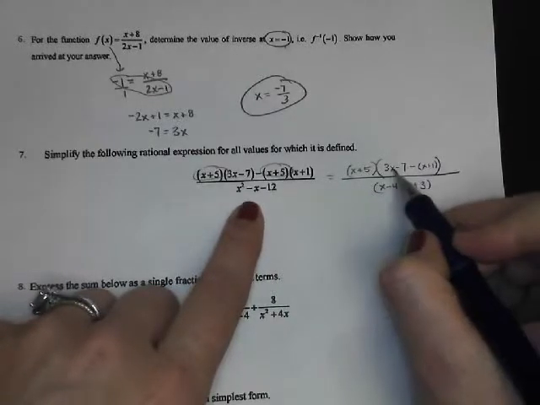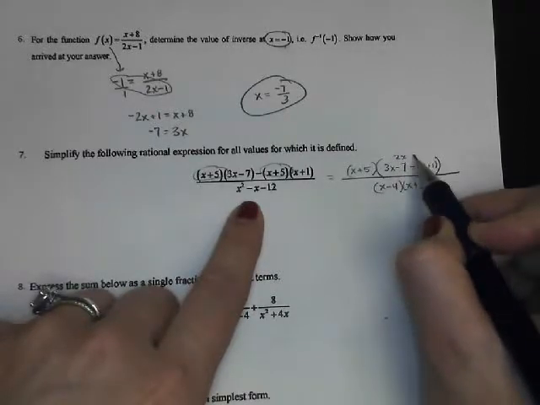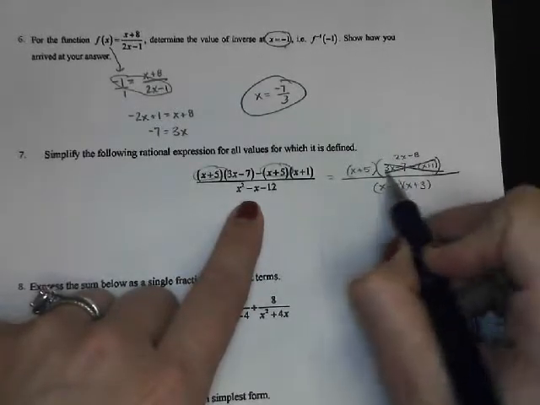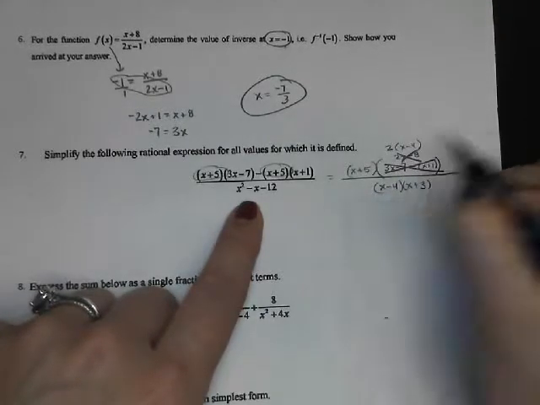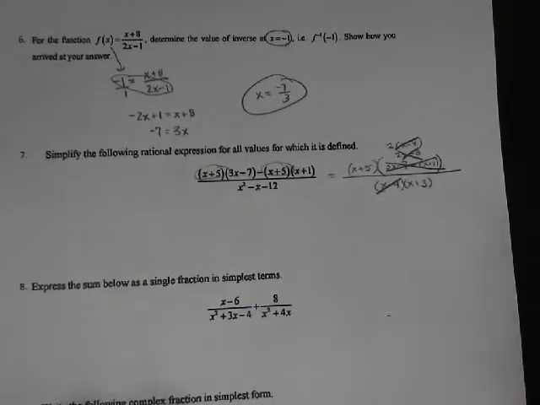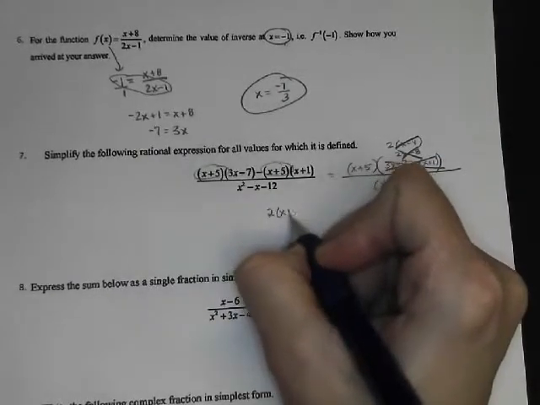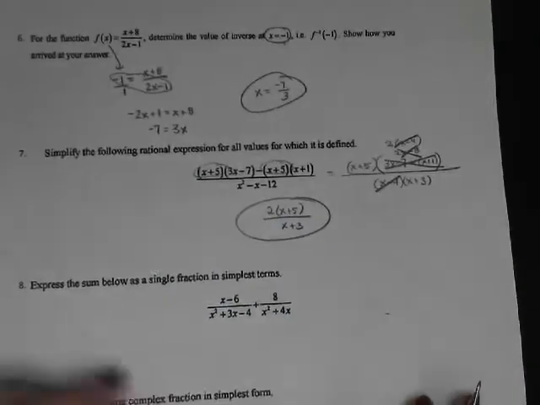This part's going to get cleaned up to 3x minus x, which is 2x, and -7 minus 1, which is minus 8. Then that's going to get cleaned up to 2 times x minus 4. So this x minus 4 and that x minus 4 cancels, and so it simplifies to 2 and x plus 5 up top over x plus 3 in the bottom.